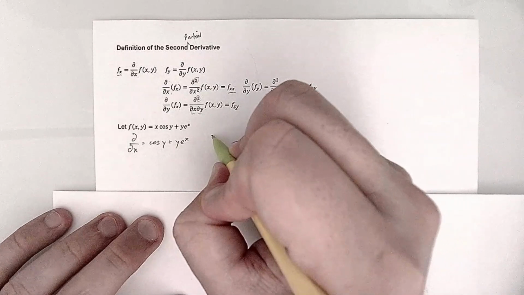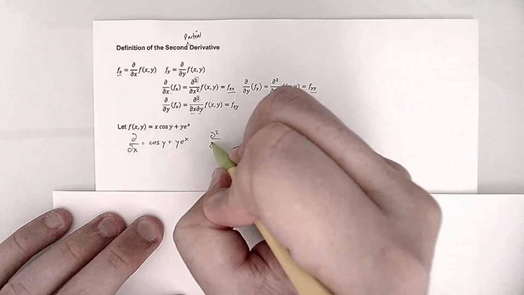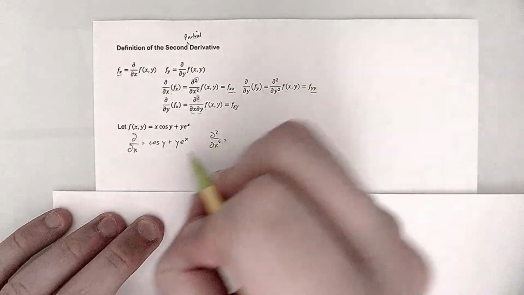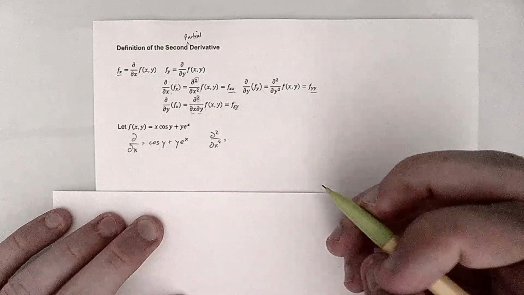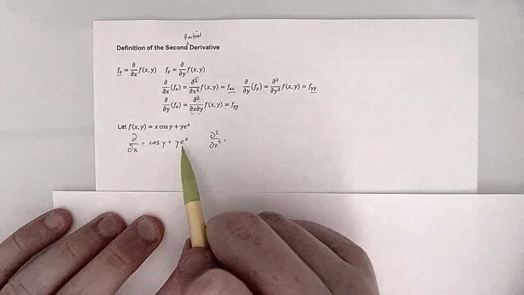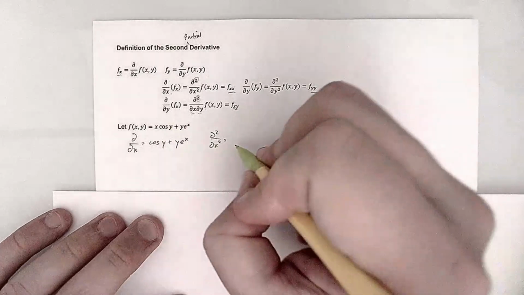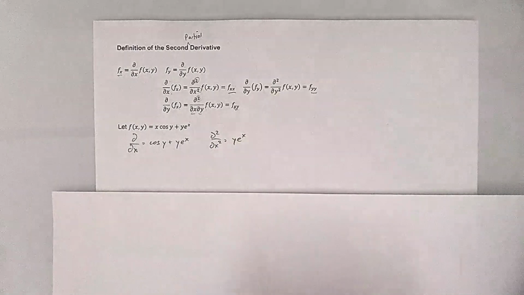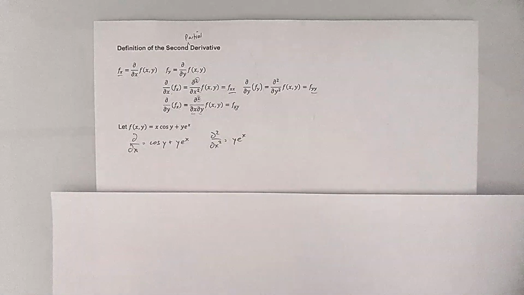If we take the second derivative, we're going to do it again with this. So cosine of y is a constant, so that becomes 0, and again, e to the x gives us y e to the x.